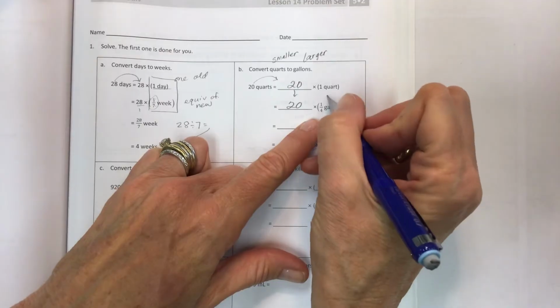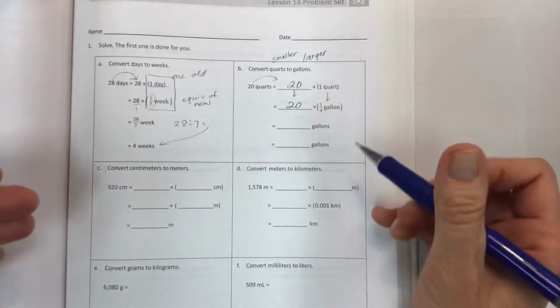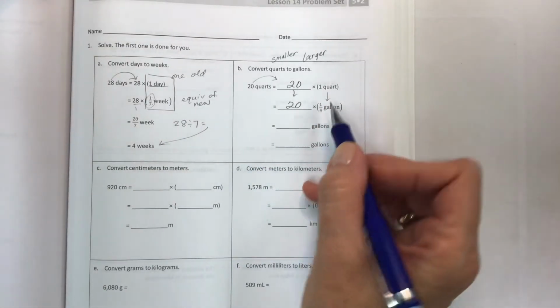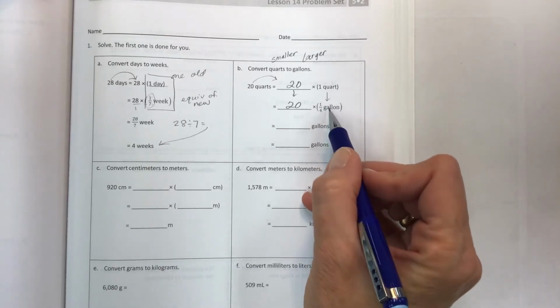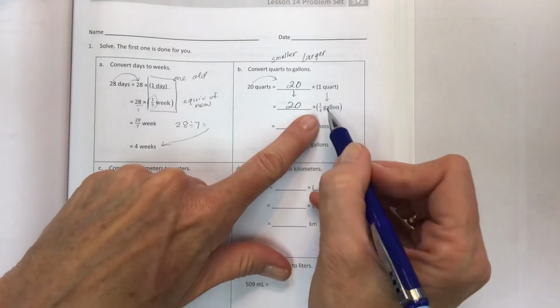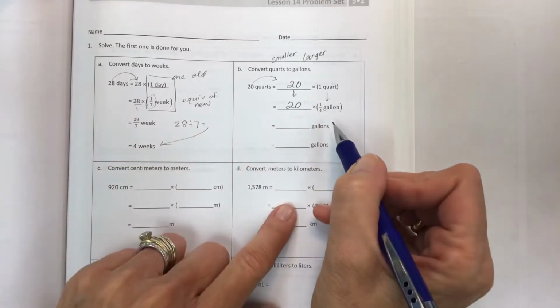And they did help you here. This is what's called scaffolding. They're helping you by saying, well, guess what? A quart is 1/4 of a gallon. There are 4 quarts in a gallon, so 1 quart is 1/4 of a gallon.